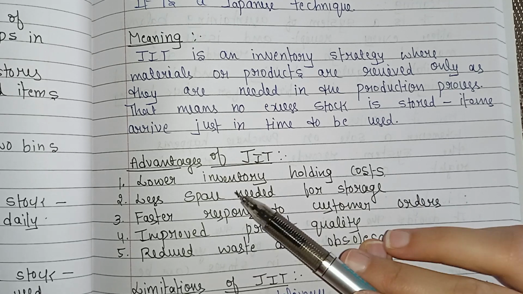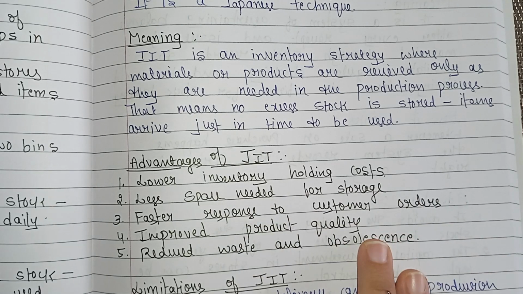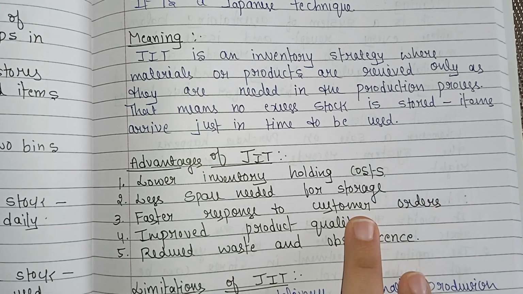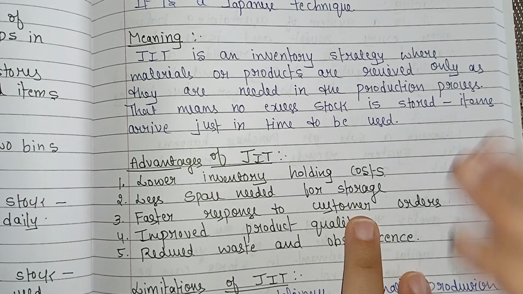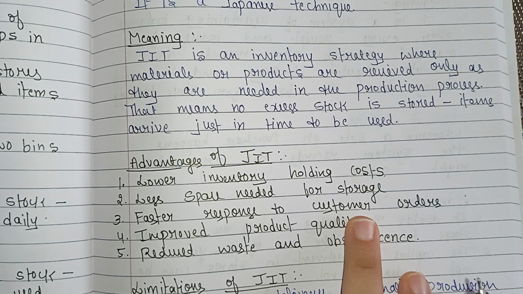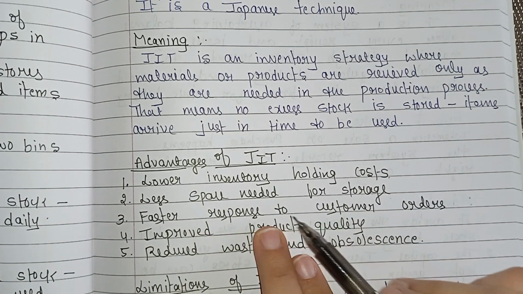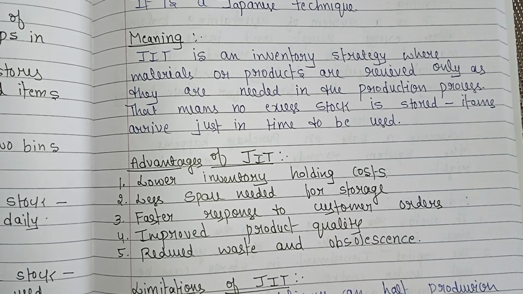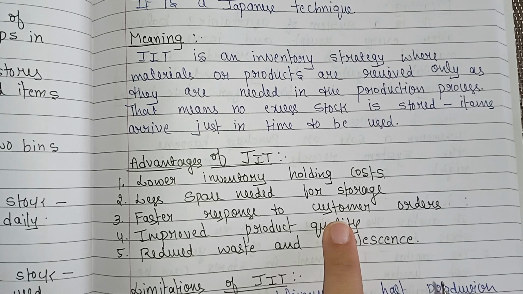And second one is less space needed for storage. Less space needed for storage means again materials arrive only when needed. There is no need for large warehouses. And third one is faster response to customer orders. JIT helps businesses respond faster to customers' orders. Why?